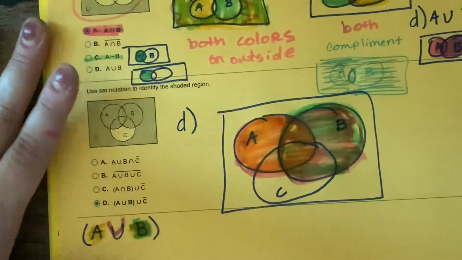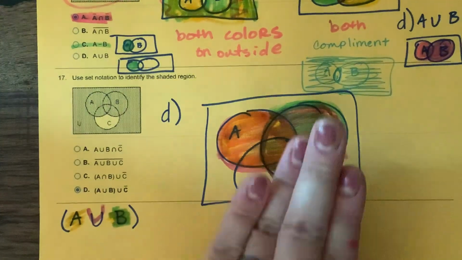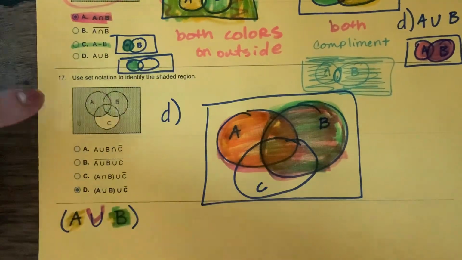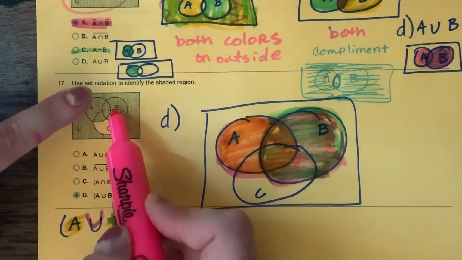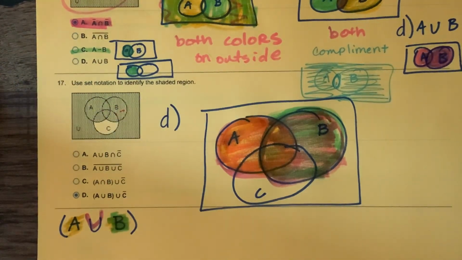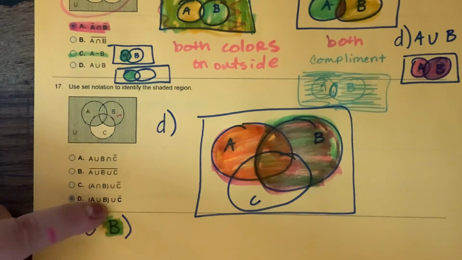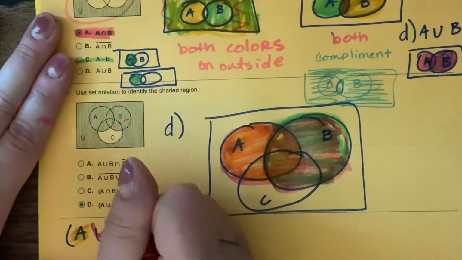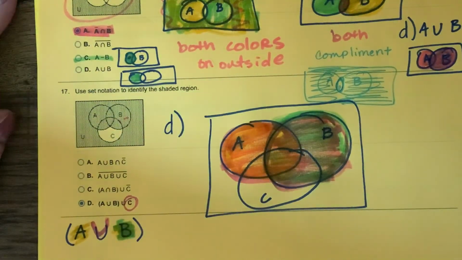Okay, so basically both A and B are shaded now. Can't really tell, but see, it kind of looks like it up here. Woohoo.